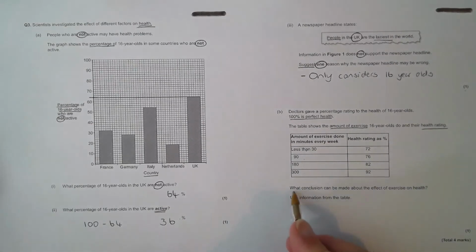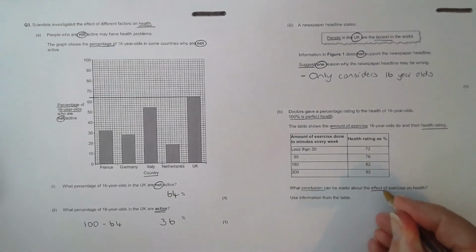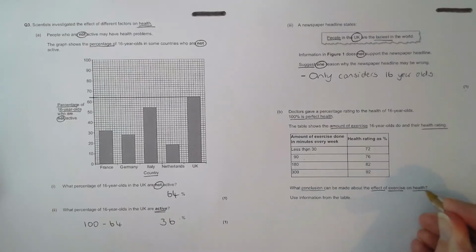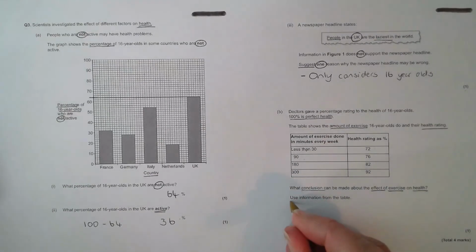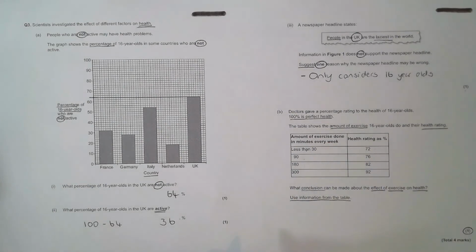So let's look at the question. What conclusion can be made about the effect of exercise on health? And it tells us we need to use the information from the table. Now it's 1 mark. With 2 marks you would expect to actually put down some figures, but it's only 1 mark, so we only need to describe what is happening here for our conclusion.